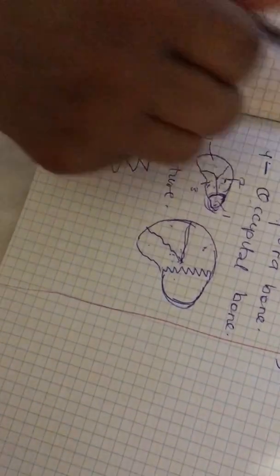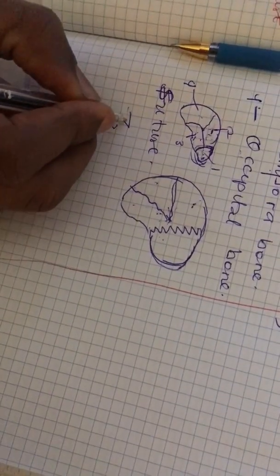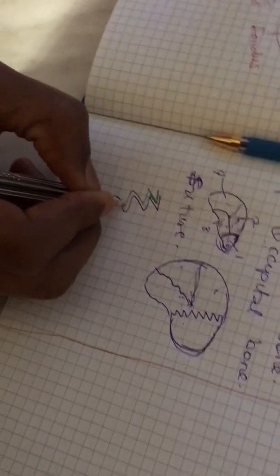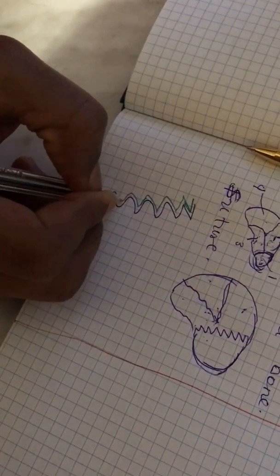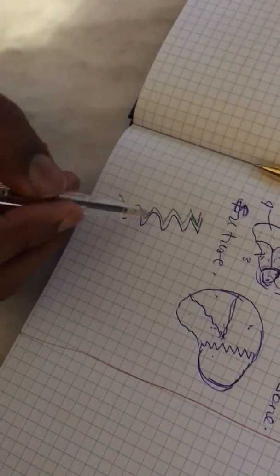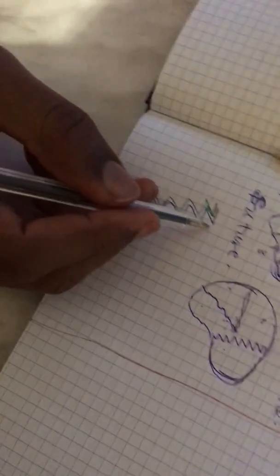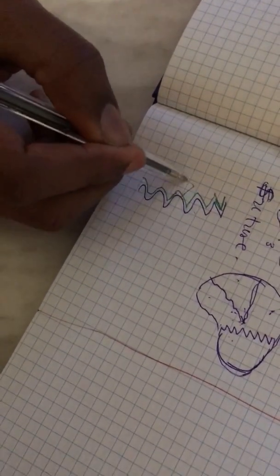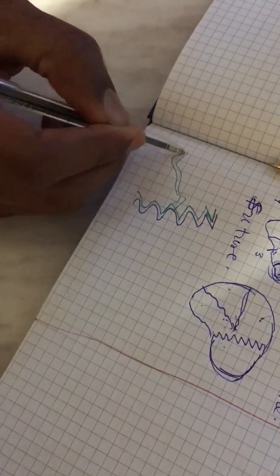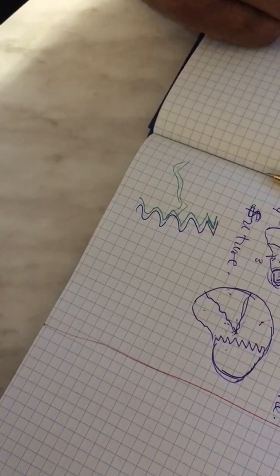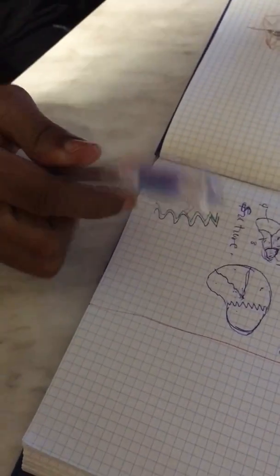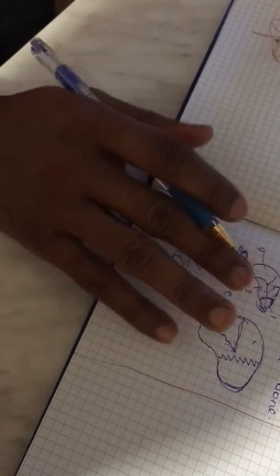In children it is like this. It is very wide, so we can see more easily that there is space between them. We see clearly this one is frontal, this one is parietal, and there is space between them. But for adults there will not be space. It will close when you get to 21 years old. Everything will be completely closed.